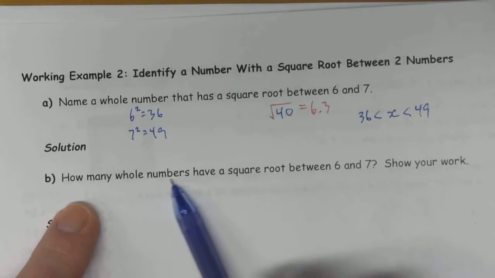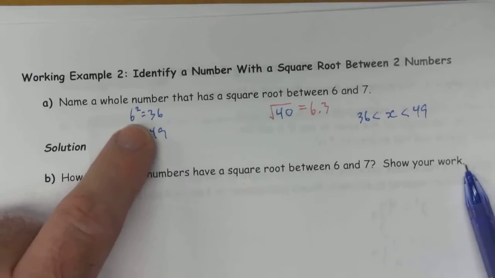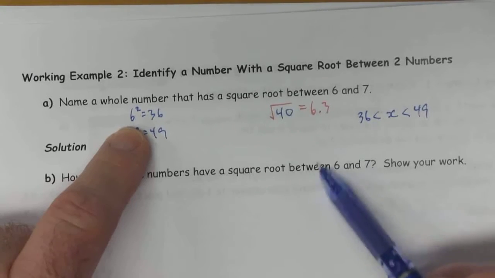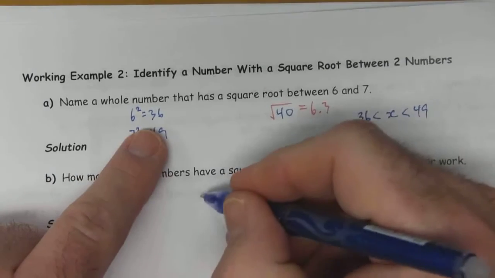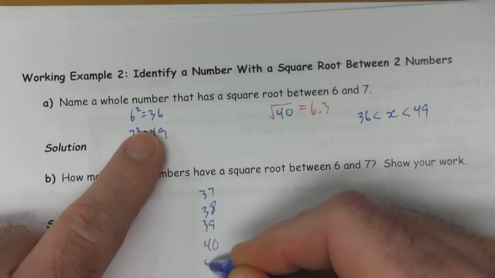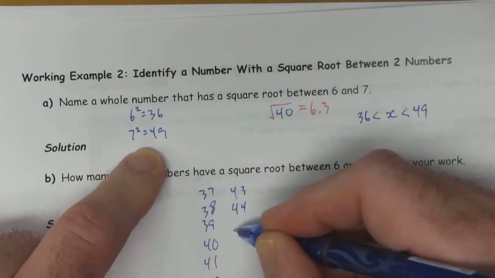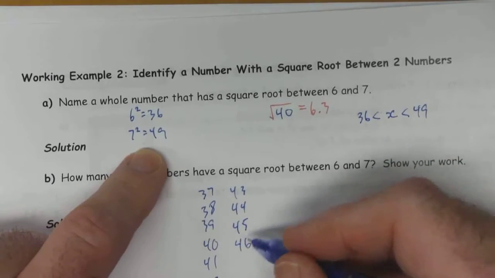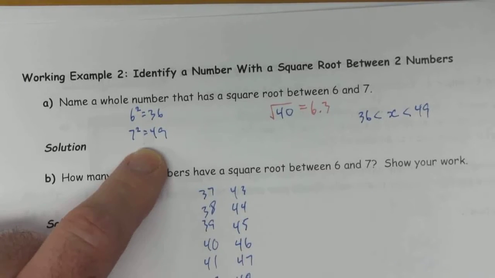So part B is how many numbers have a square root between 6 and 7? Show your work. Well, we said 36 has a square root of 6, so that's not between 6 and 7, that is 6. So that one's too low. But 37, 38, 39, we can just list them. And in bigger ranges, you'll have a bigger list of numbers, which might be a little tedious to deal with, but in this case, it's not too bad.